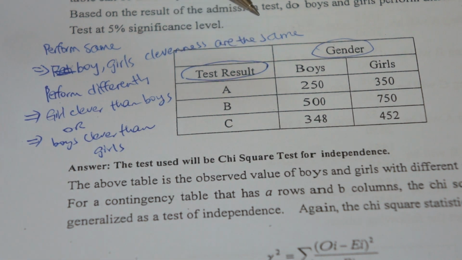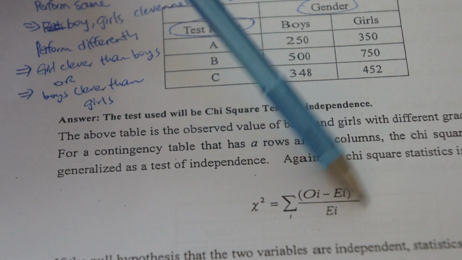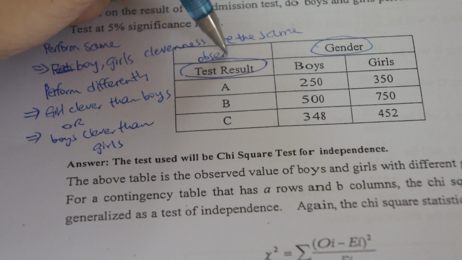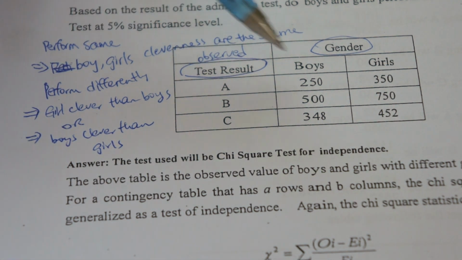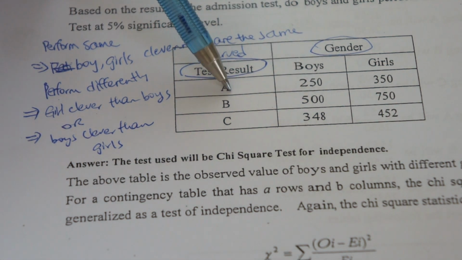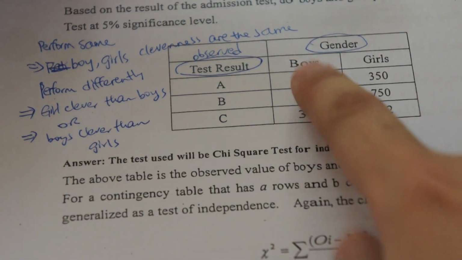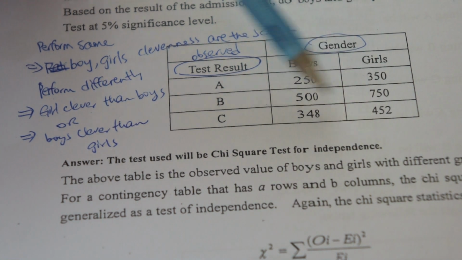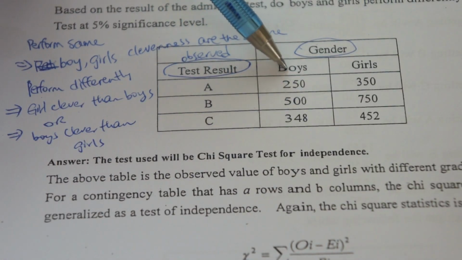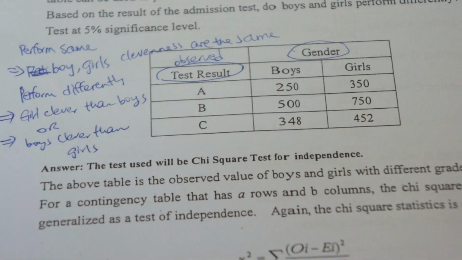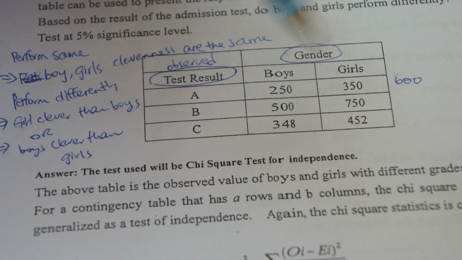result. Okay, so the same as before, we are using this. These are the observed frequencies, which are given in the questions. We have 250 boys getting A, and then we have 350 girls getting A, 500 boys getting B, etc. So your first step is to add all the rows and then add all the columns to get the totals. So for example, how many people get the A? 250 plus 350, we've got 600.